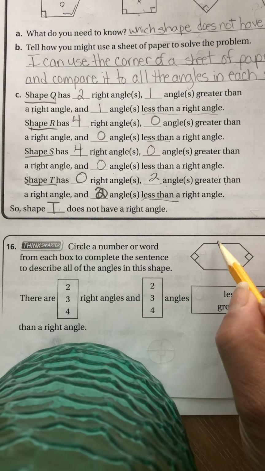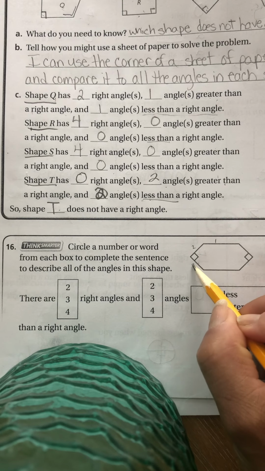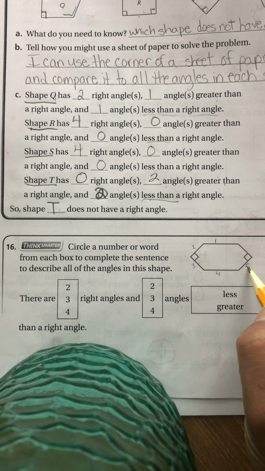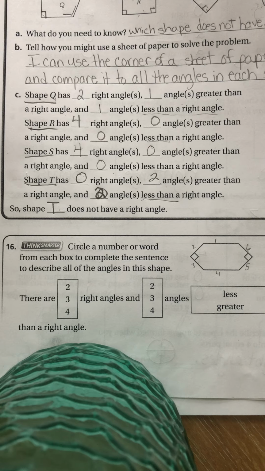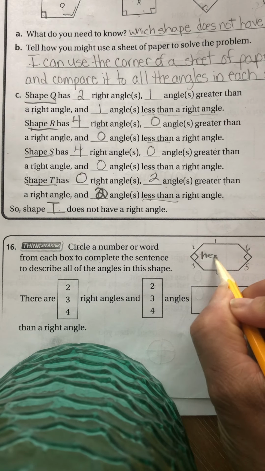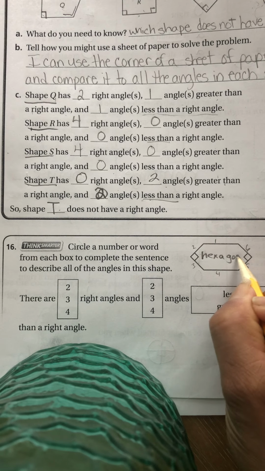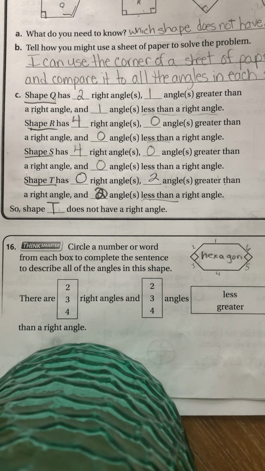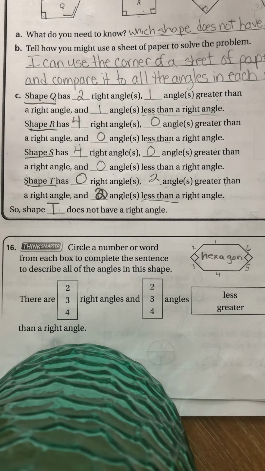So this is 1, 2, 3, 4, 5, 6. It has 6 sides. It's a hexagon. And we will, like I said to you before, we will talk about names of shapes when we get there. But this is a hexagon. So now let's answer these questions.